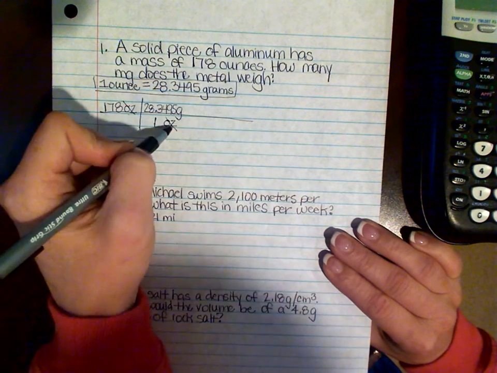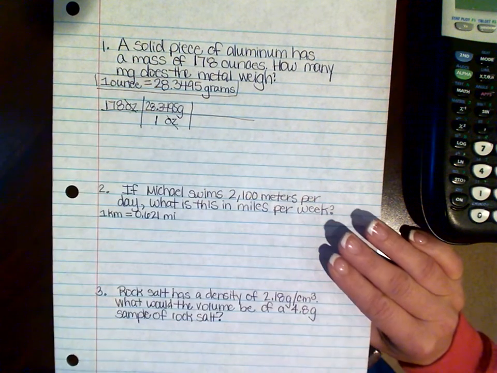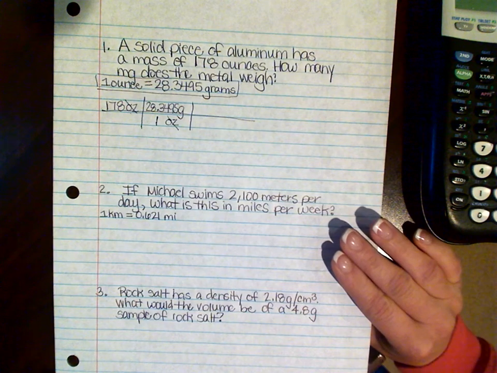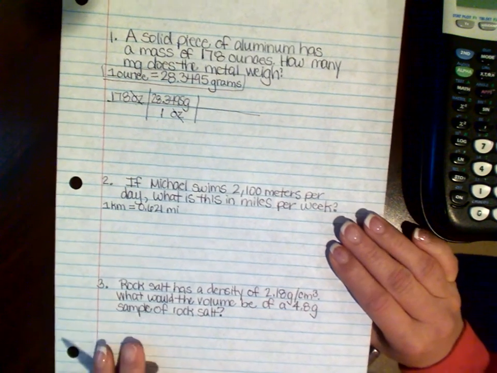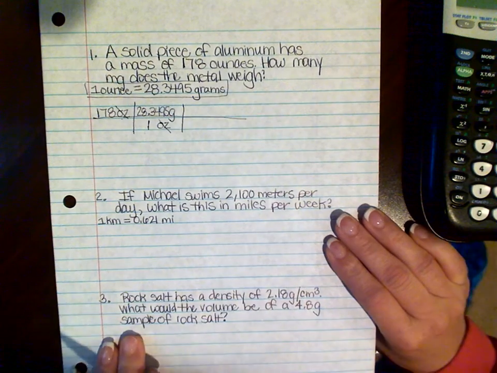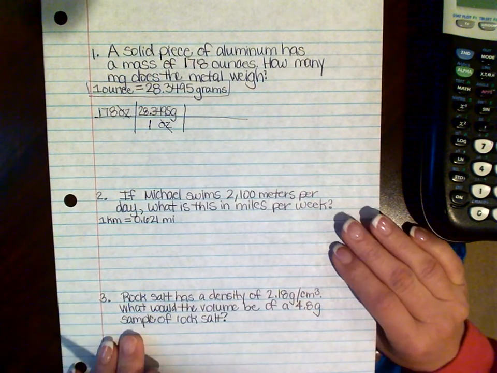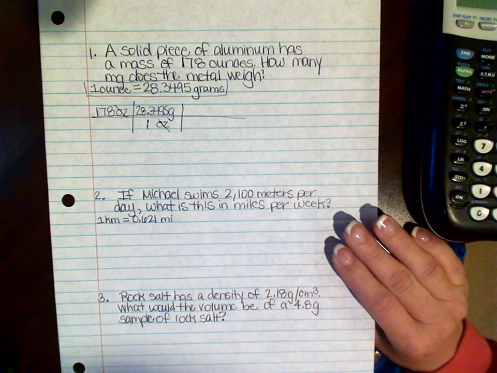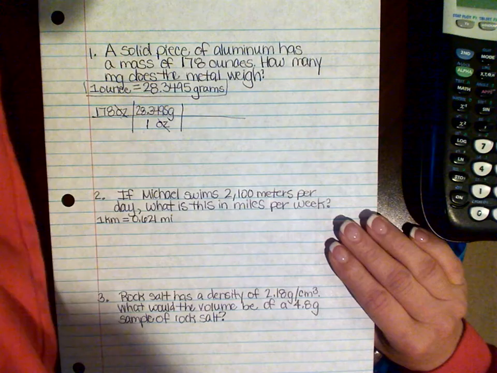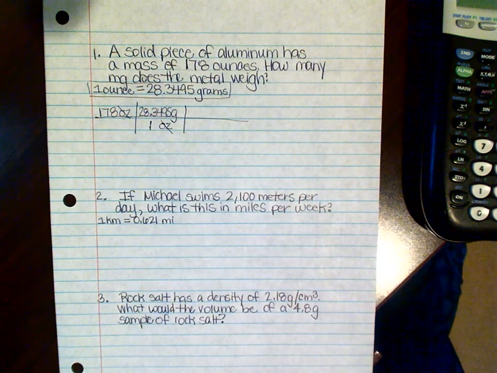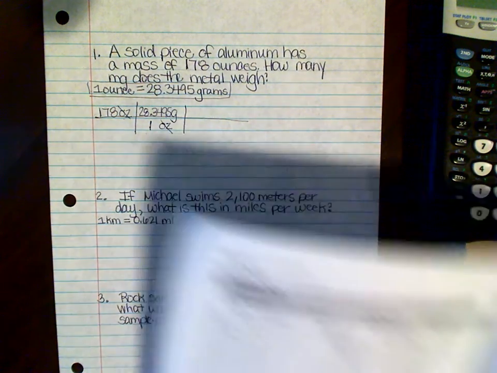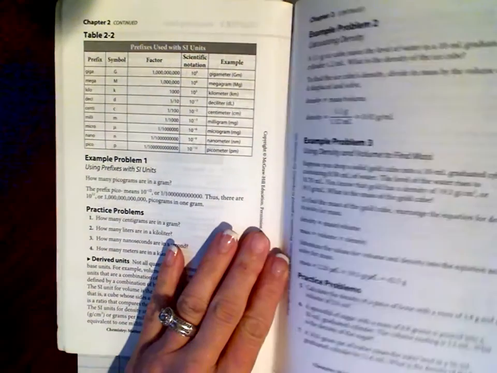My ounces cancel and we're in grams, but we can't be finished yet because they want to know how many milligrams the metal weighs. So what I need to do at this point is remember the conversions that you were required to memorize for our unit test. The ones we had to memorize are in a table in your notes that looks somewhat like this.